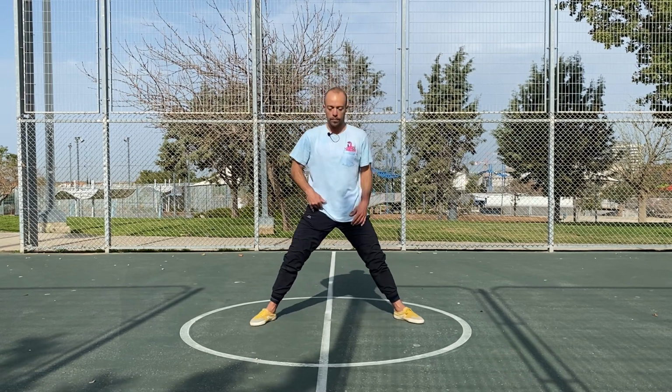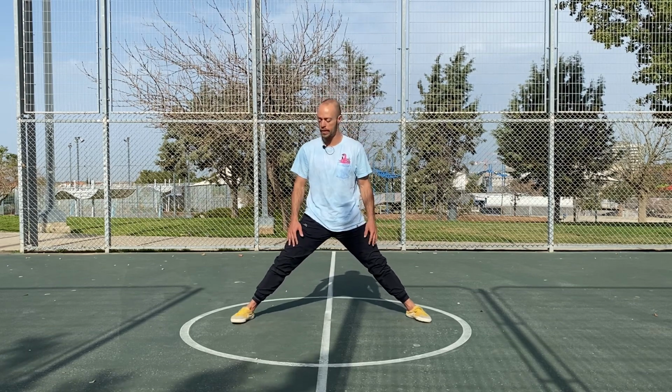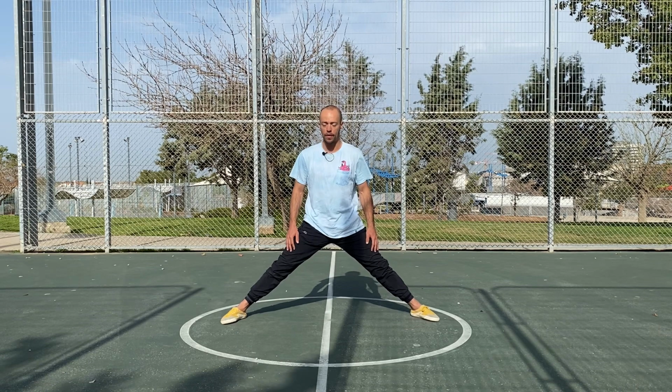Pay attention that I'm also balancing in this position, so it's an active stretch that I'm also working on my balance. It works on so many levels, so it's not only a stretching routine. Again, set number 3 of the splits, of the front splits. Again, we are going back and forth.